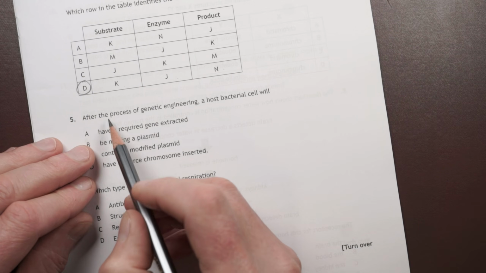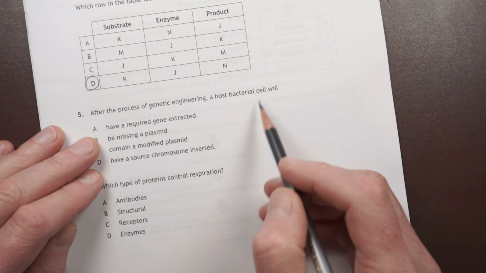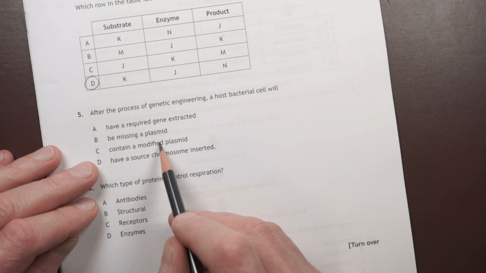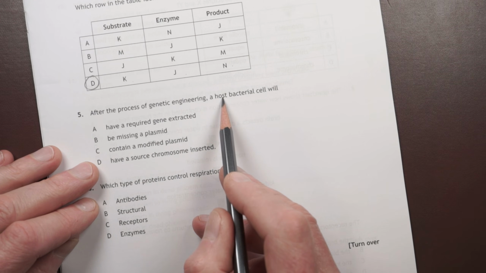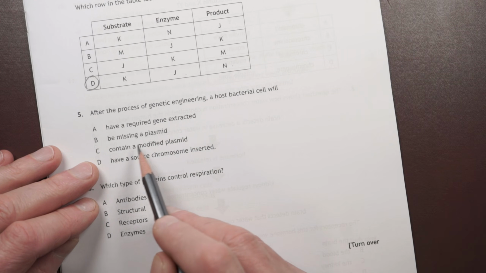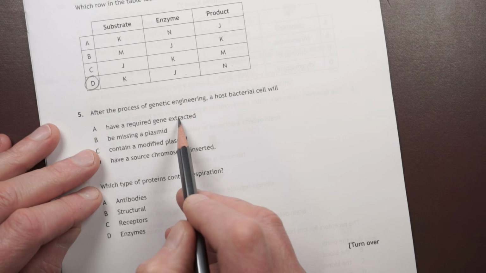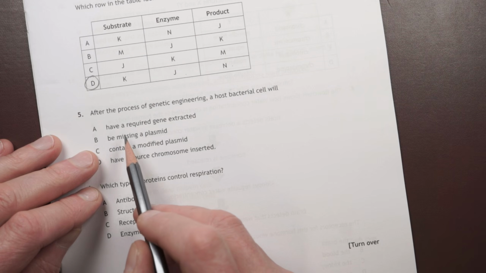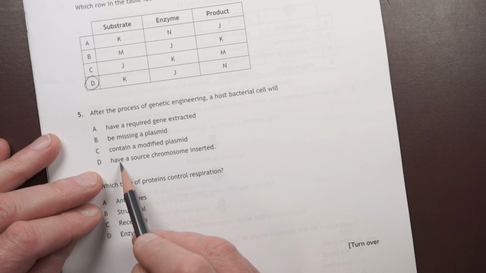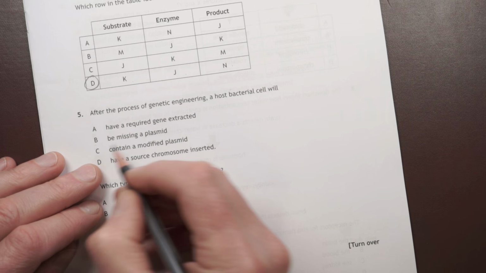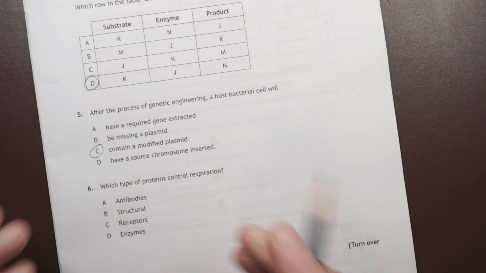Right. After the process of genetic engineering, a host bacterial cell will... It will contain a modified plasmid, right? After the process of genetic engineering, a host bacterial cell will contain the modified plasmid. It won't have a required gene extracted. You don't take it out at the end. It won't be missing a plasmid, and it will not have a source chromosome inserted because the gene is taken out of the chromosome. So it has to contain a modified plasmid.